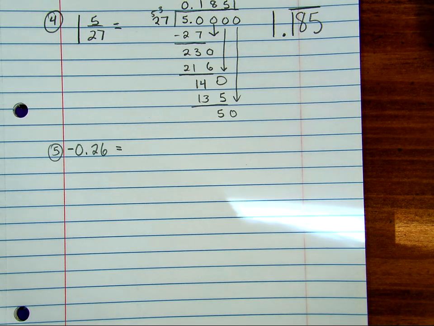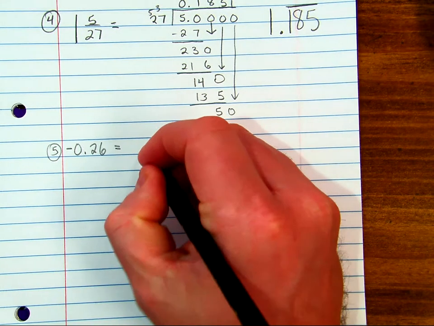Right. How would you say that as a big girl? Because you're not going to say 0.26. You'd say negative. Very good. Negative 26 hundredths.